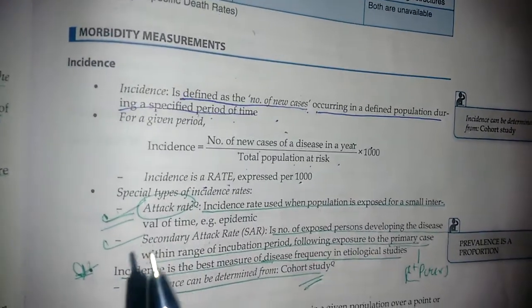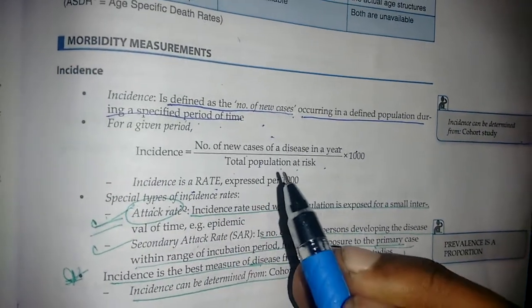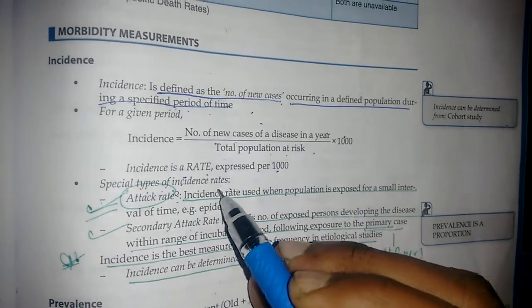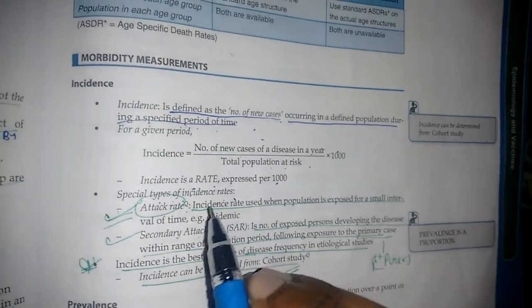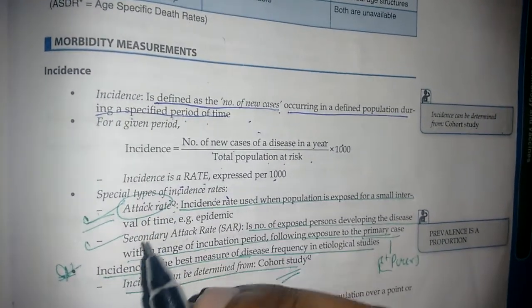What are the special types of incidence rate? One is attack rate. What is attack rate?